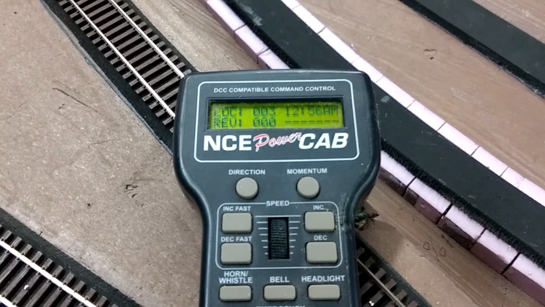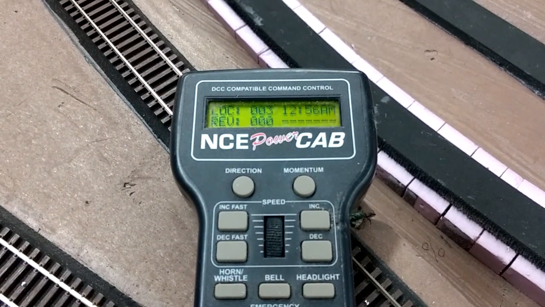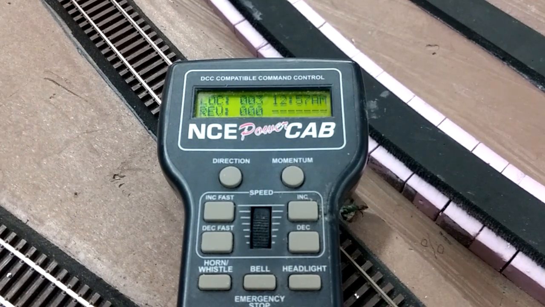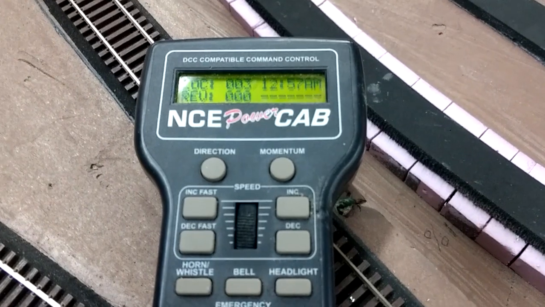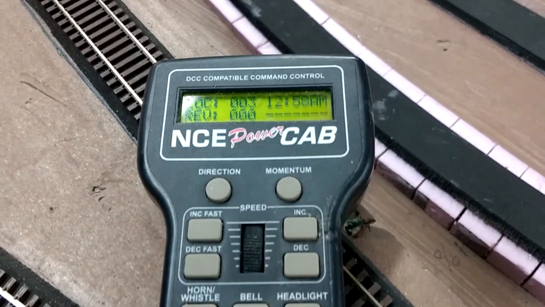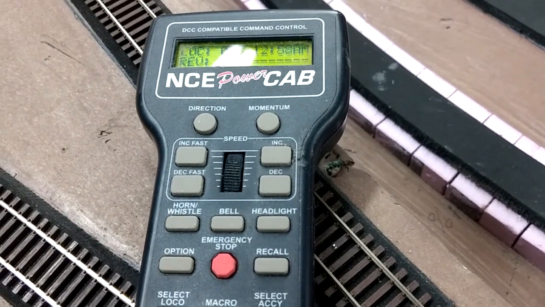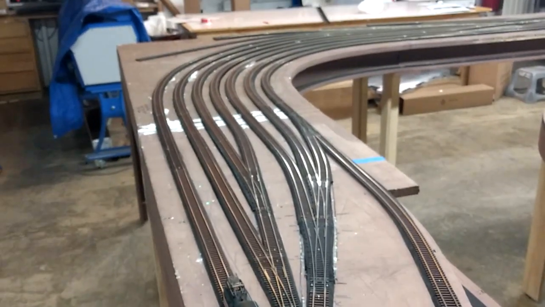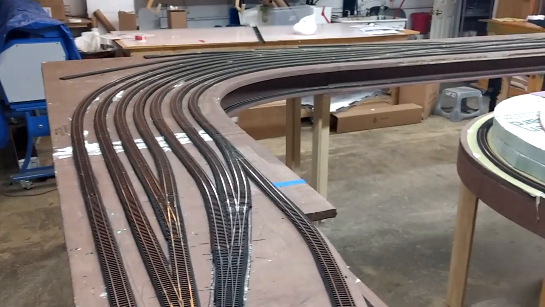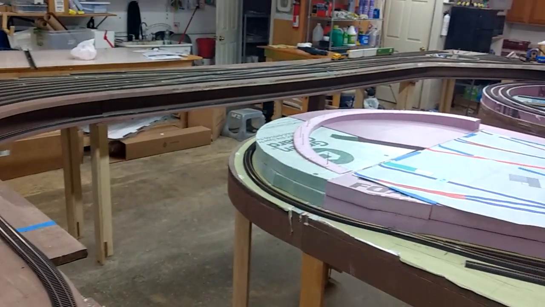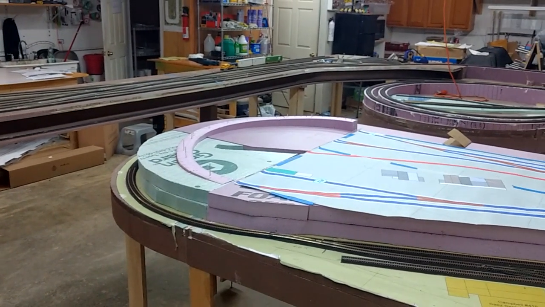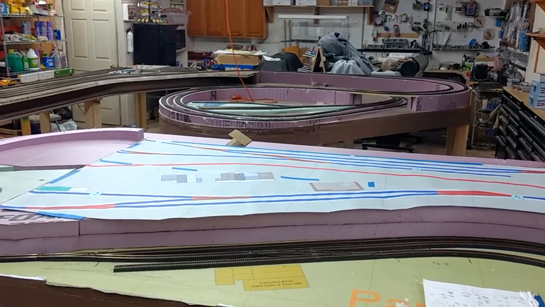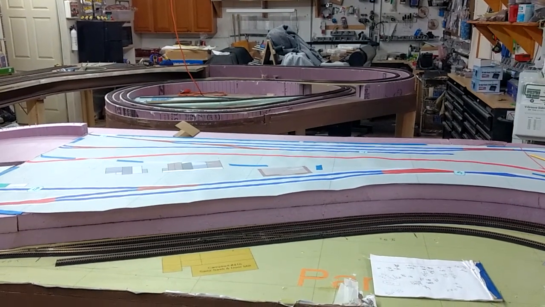You asked for it. This is the series where we give you tips and tricks of things that we do when we are building our railroads. And today, what we're going to do is give you some of the very basics of the NCE Power Cab throttle. We have a client in Nashville we are building this railroad for, and we are installing the NCE DCC system, and they wanted something to kind of give them a heads up and a primer for operating the throttle and operating the trains before we actually deliver the railroad to them.